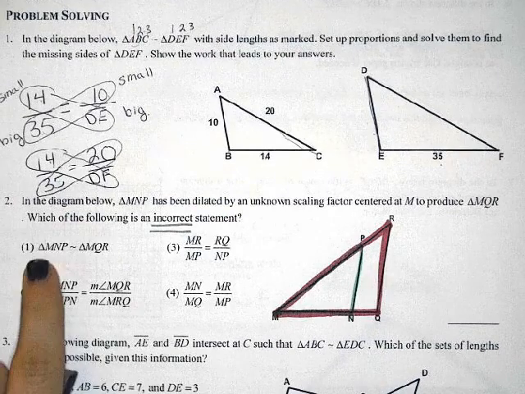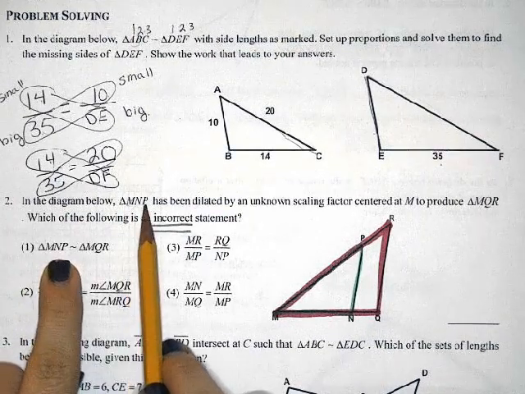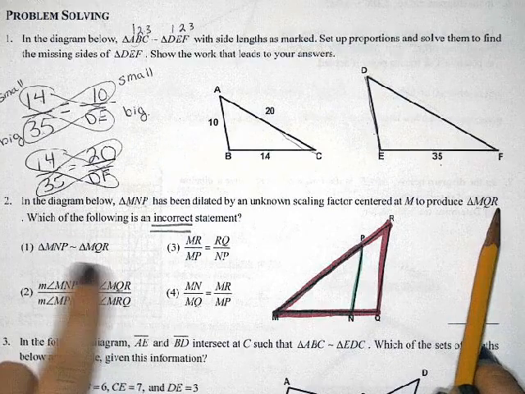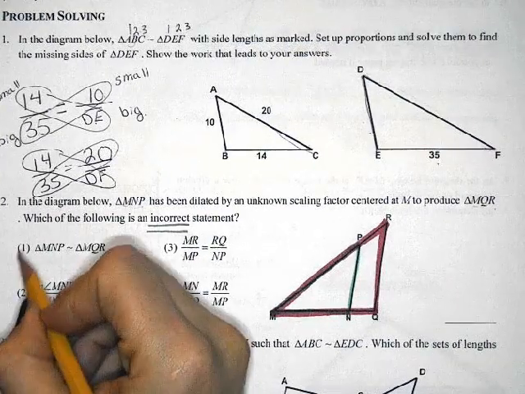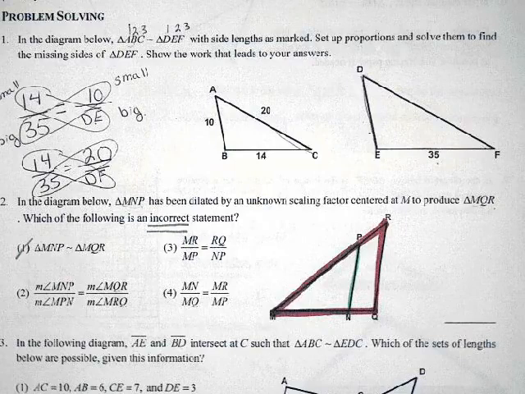Let's take a look. MNP, MQR. Yep, that one's good. That one is a correct statement.